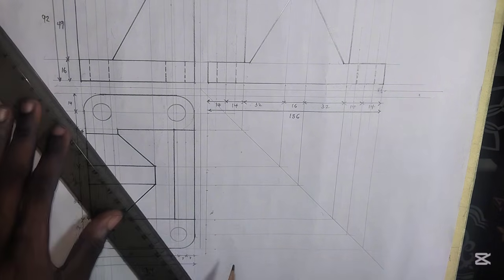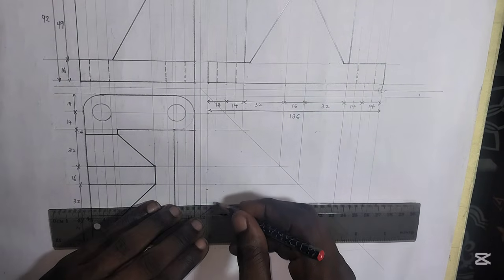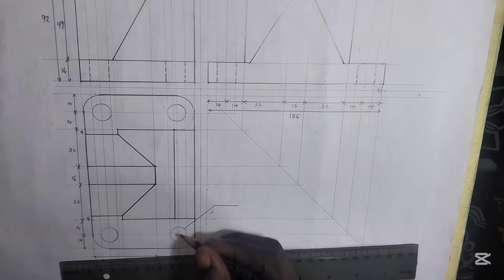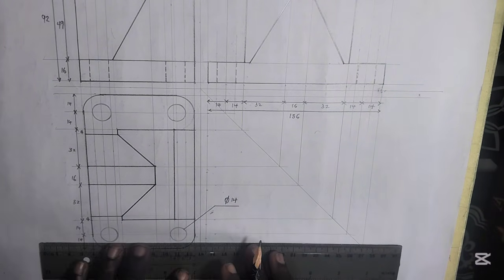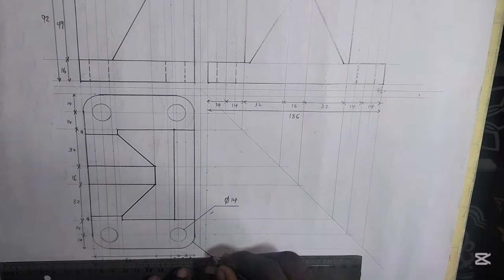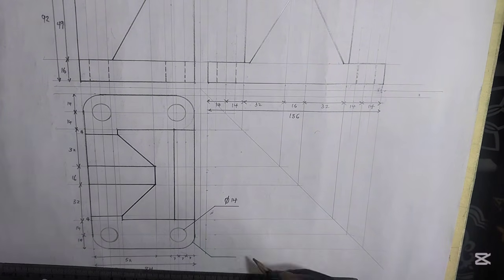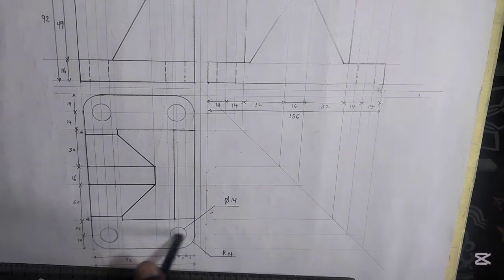Now, our circle, we have to put the dimension of the circle separately. So just do it like this. So that's diameter 14, because the radius we used was 7. Then this arc also. What's the radius of this arc? The radius was 14 also. So let's put radius. The reason why I didn't put the diameter symbol for 14 is because it's not a circle. So I put it as radius to show it's an arc of radius 14. This one is diameter 14.